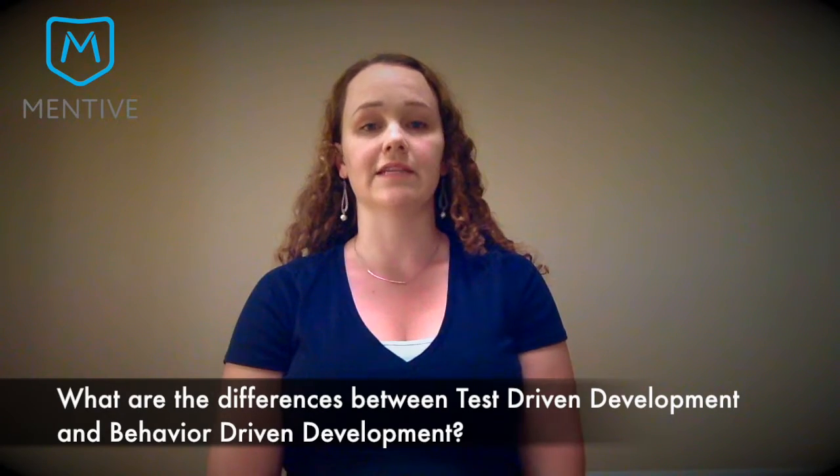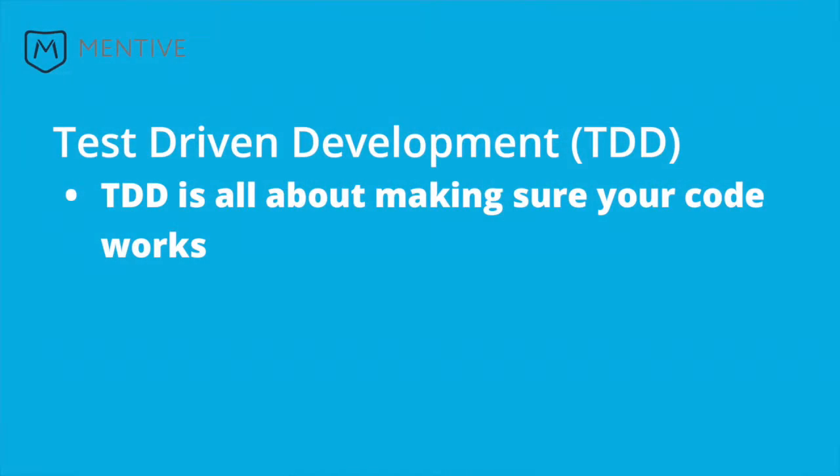So TDD, test-driven development, is all about making sure your code works. Instead of just sitting down at the editor and writing a bunch of code whenever you want to add a new feature to your software, what you're going to do instead is start out by writing a test.